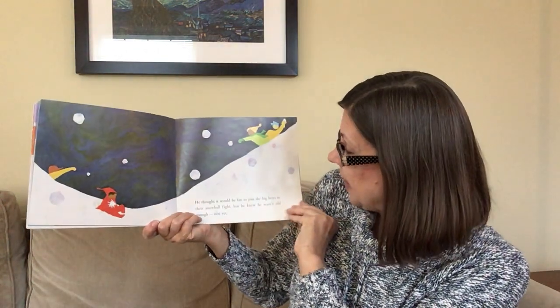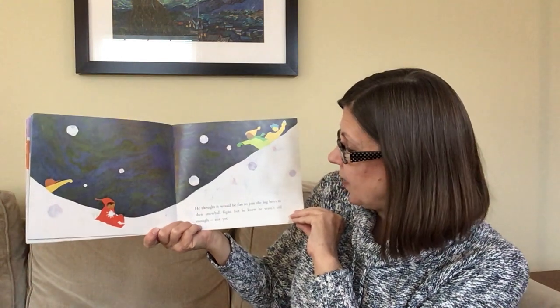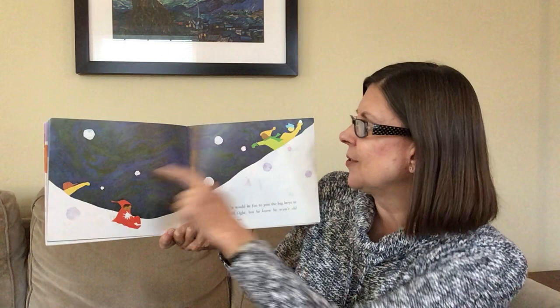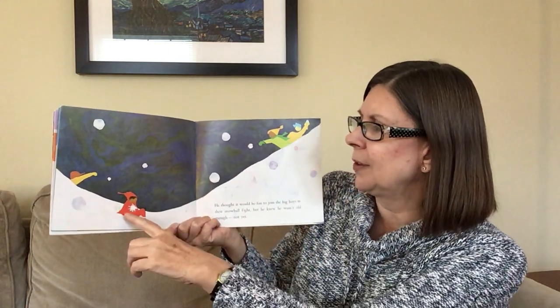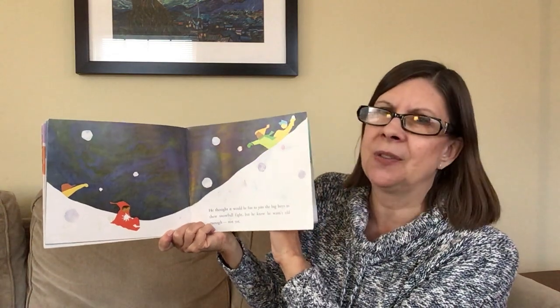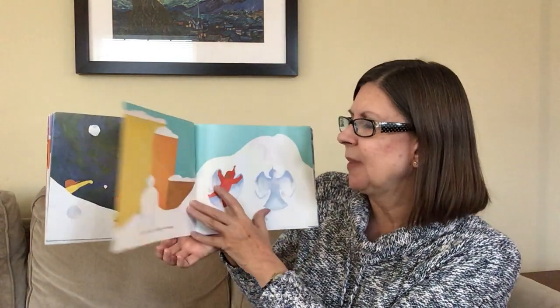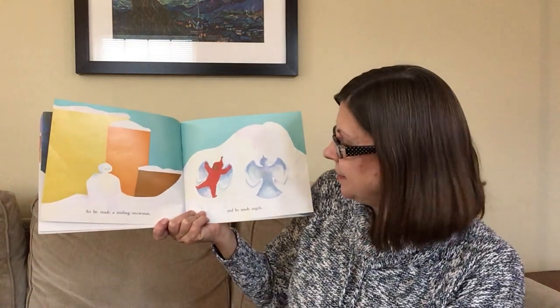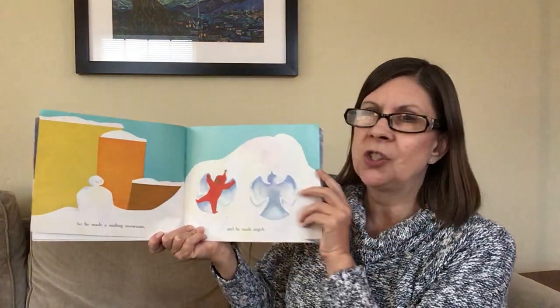He thought it would be fun to join the big boys in their snowball fight, but he knew he wasn't old enough. Not yet. Oh, they're making snowballs and throwing them at each other. It looks like Peter got hit by one. So he's not old enough to do that with the big boys. So he made a smiling snowman, and he made angels.